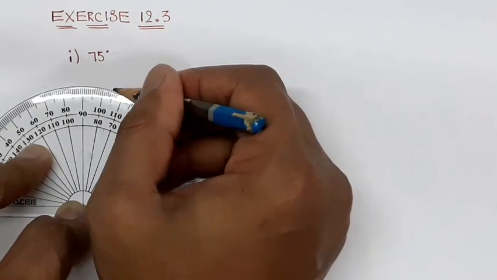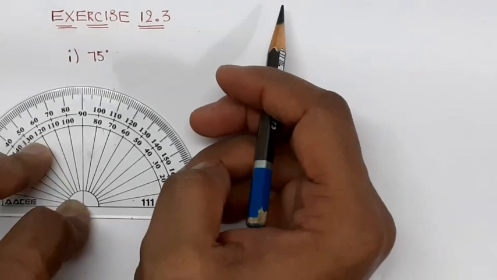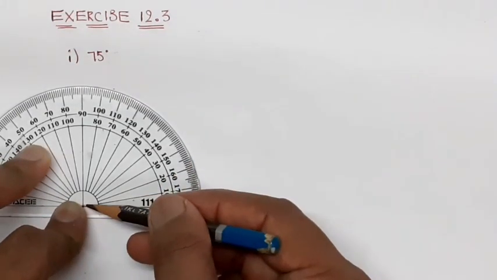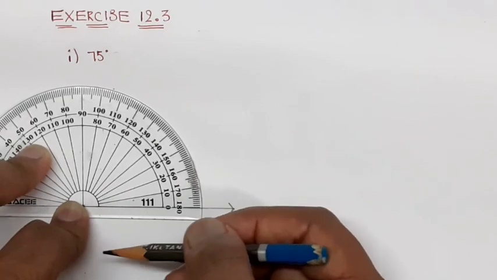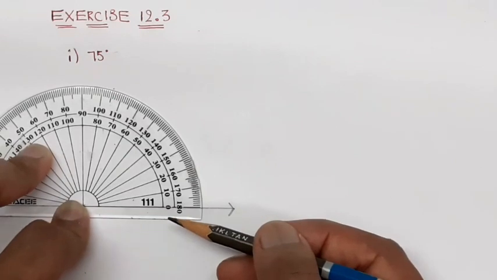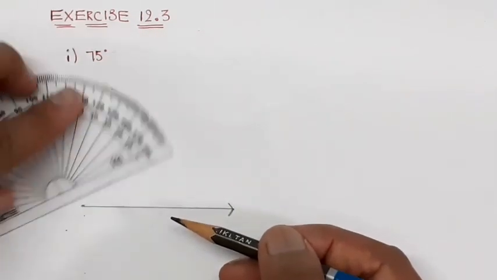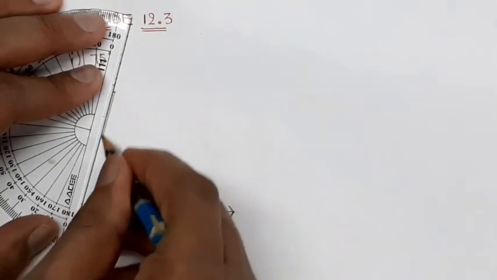So children, look, what you have to understand is, when we take the base point on the left, we have to take inner scale or anti-clockwise. After that we have to join this point and our end point.